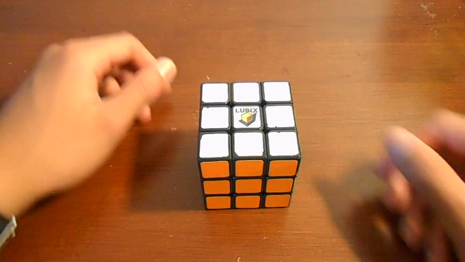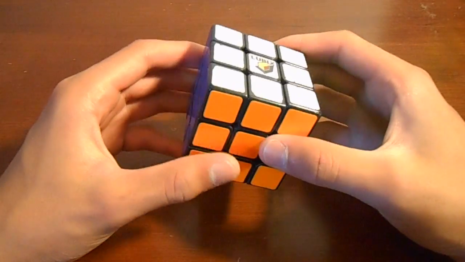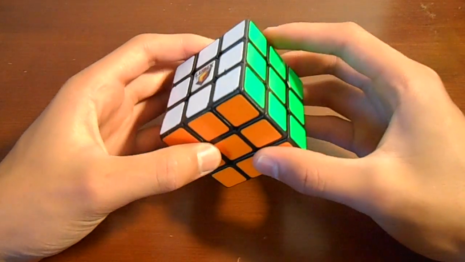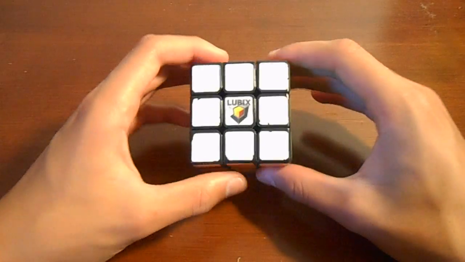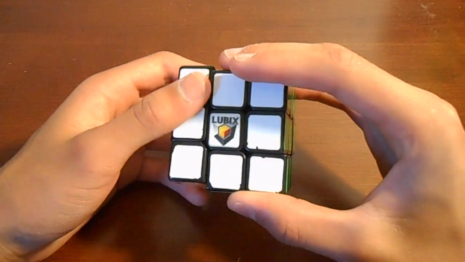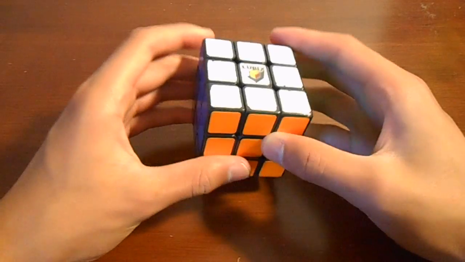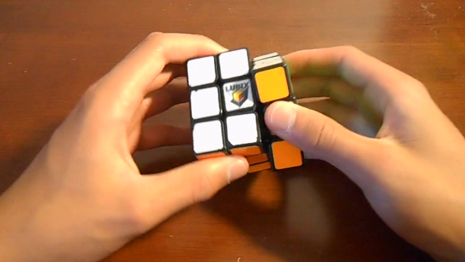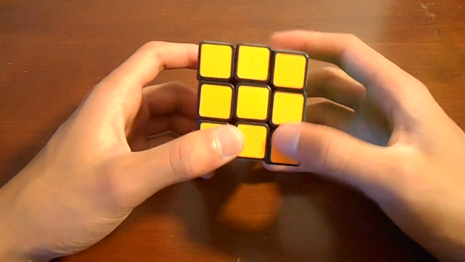Hello everyone, today I'm going to be giving some tips on algorithm memorization for any cube really. And I know as a beginner that, especially for OLL and PLL, they can be very intimidating with the number of algorithms there are. Just the sheer amount, it can be very discouraging if you want to get faster. And so I'm going to give some tips on how to memorize algorithms.